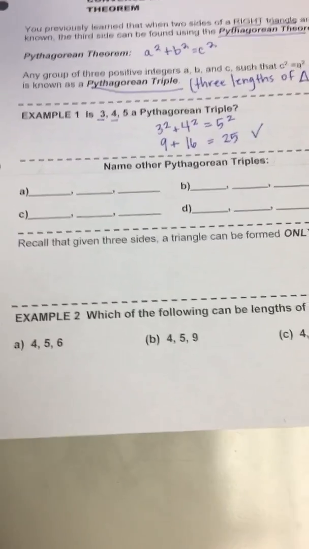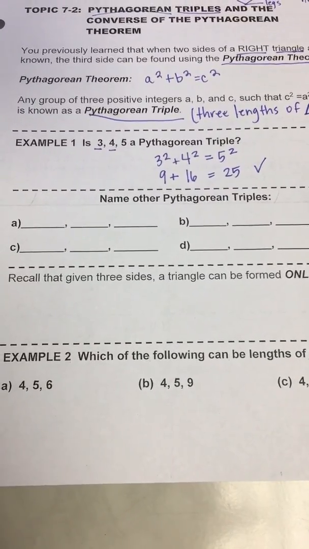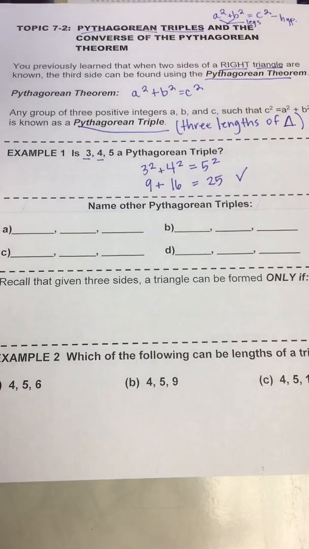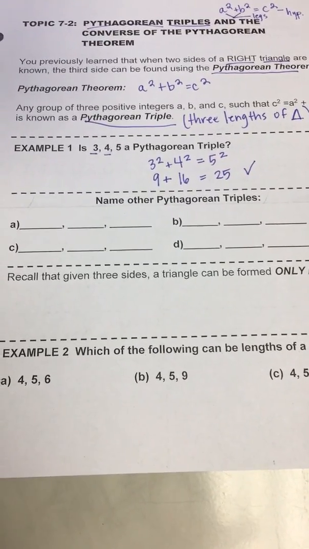Some teachers really want you to memorize them. I don't really care if you memorize them because you can figure it out using Pythagorean theorem.